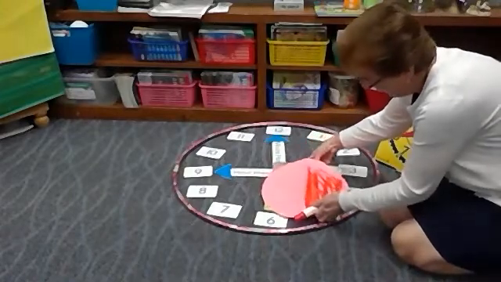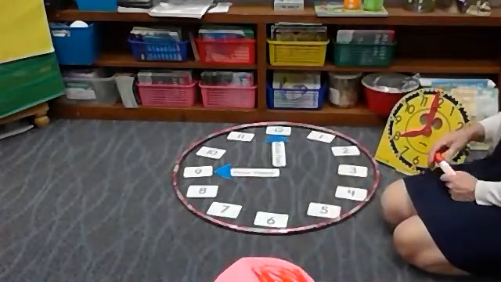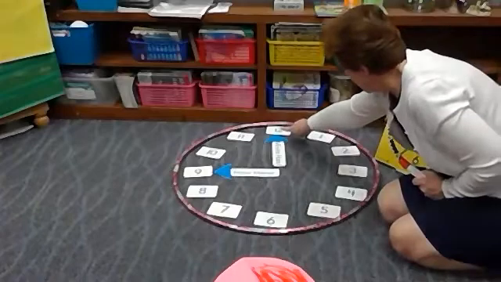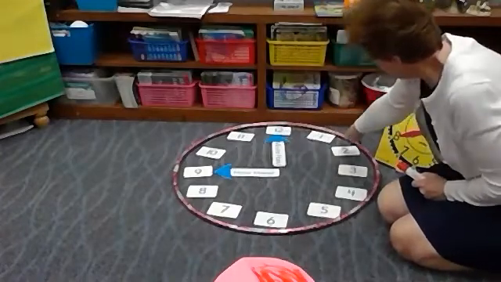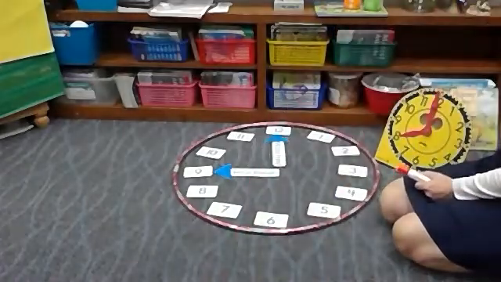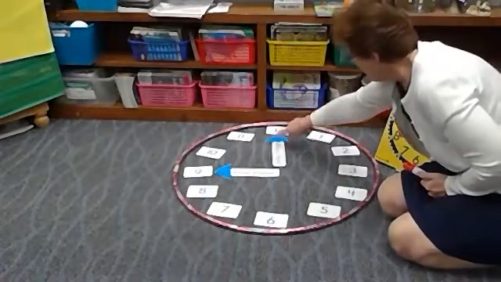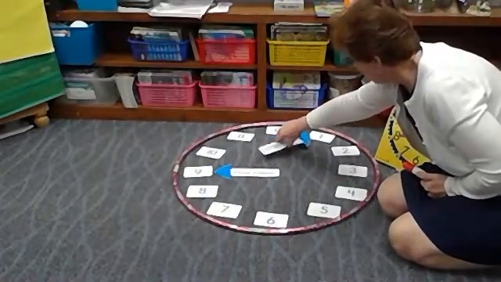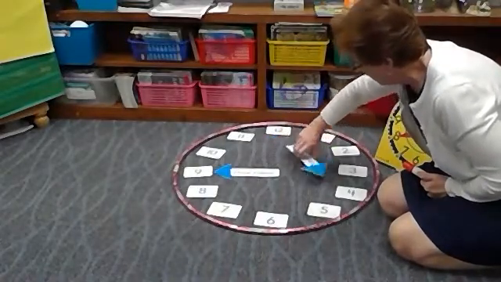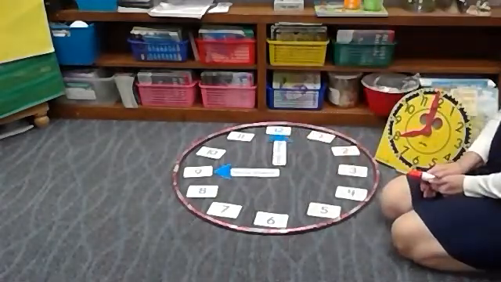That's kind of, I'm trying to demonstrate that when we tell time to the half hour, we're moving halfway around the clock. You remember when we introduced time to the hour, we talked about how the minute hand travels around the clock in 60 minutes, okay?